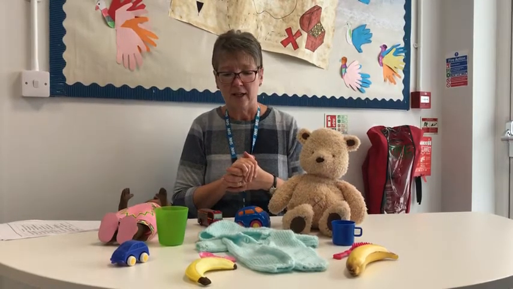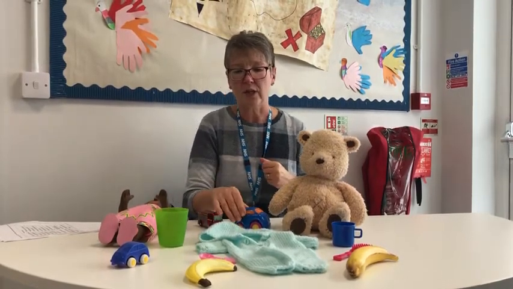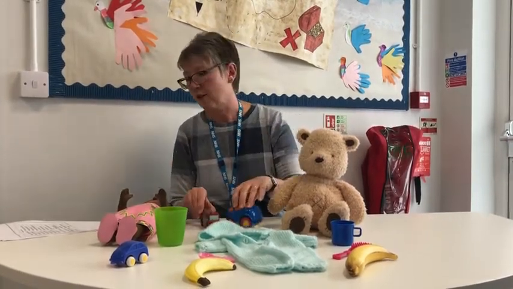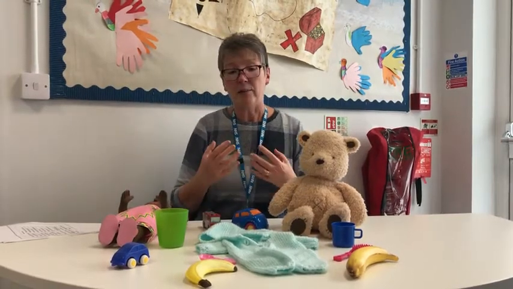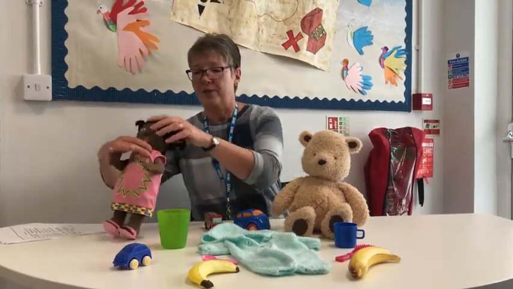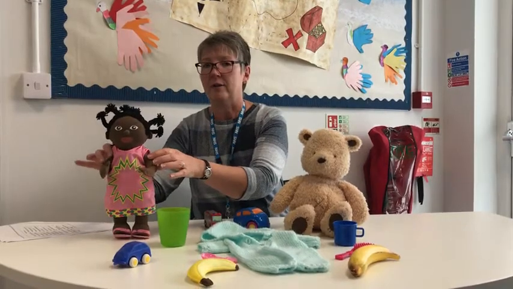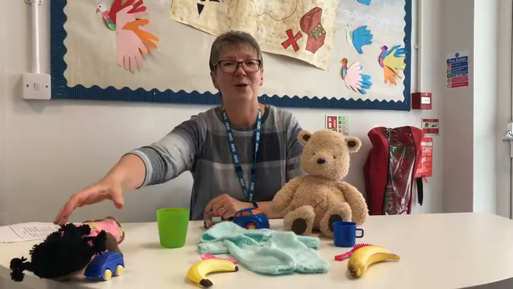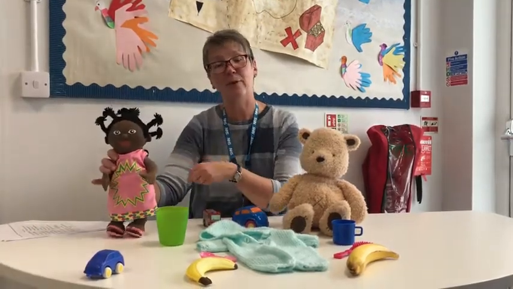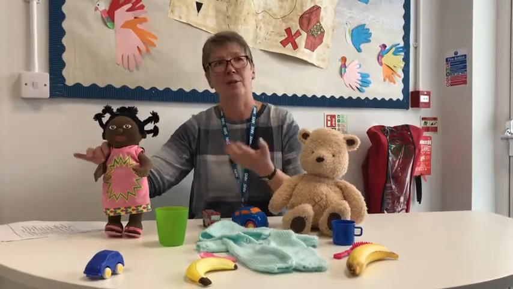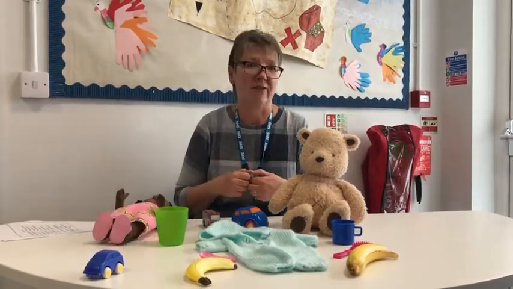So can you find something that would go with this? So it goes on a road, so something else that goes on a road. They're able to think about kind of their experiences of the world. So if I held up the dolly and say, oh, I'm going to let go, what might happen? Well, Dolly's very wobbly. They know Dolly's going to fall over. So before it happened, if I said, if I let go of Dolly, what will happen? They would be able to answer, she might fall over, because they know that she's very wobbly, Dolly.